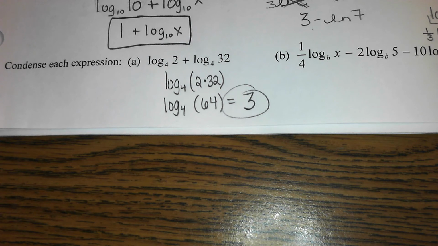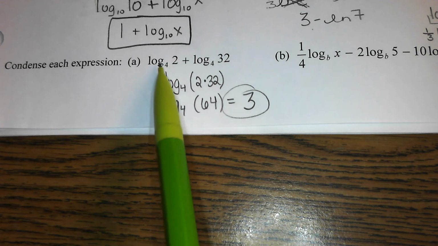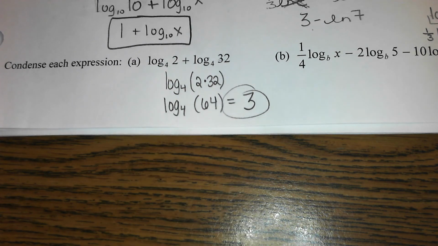That I might give you your calculator for, but it would be accompanied by the directions that you need to show all work. So you can just plug that in and put an answer of 3 and not have any work showing the condensing.